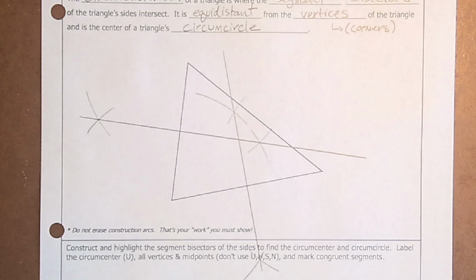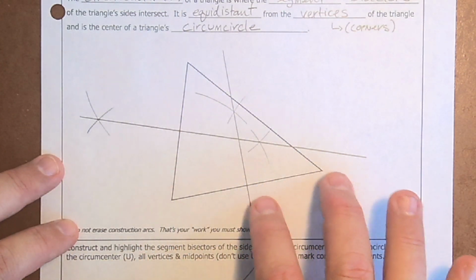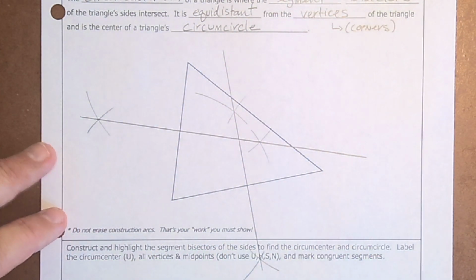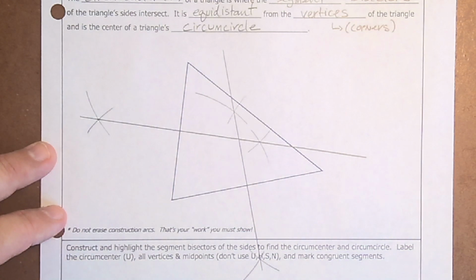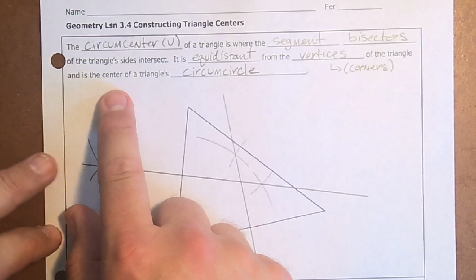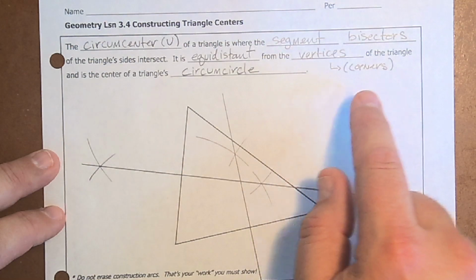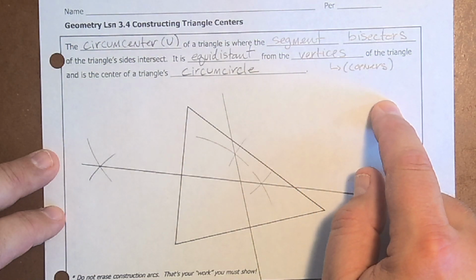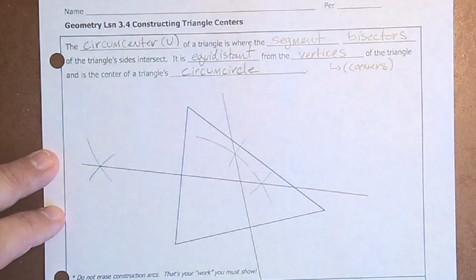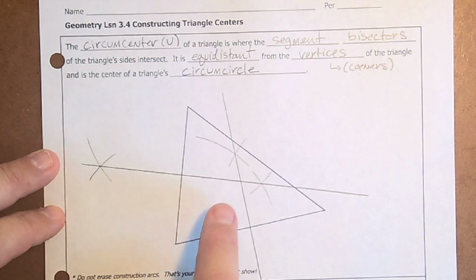Okay. You should have come up with that line right there. Oh, yeah. And again, you can always double check if you need to, right? Like by opening your compass and checking and making sure that it matches, right? Now, here's the thing. The circumcenter is found where all three segment bisectors intersect at the same place. But as a good little checkpoint, we already got two lines intersecting. If we did this right, then our third line should pass right through this intersection as well, right?